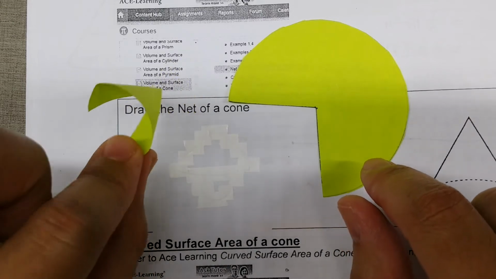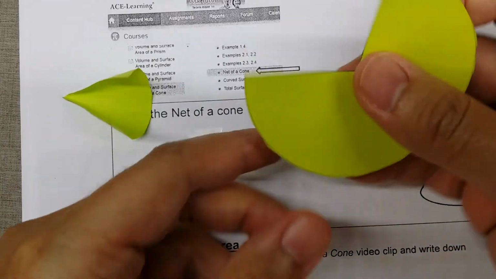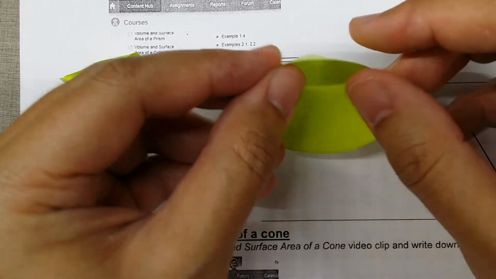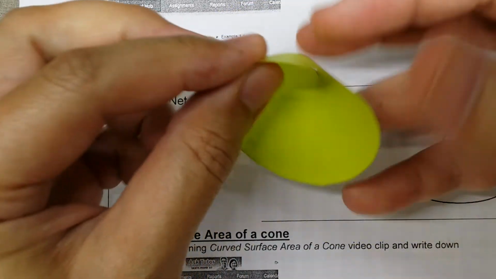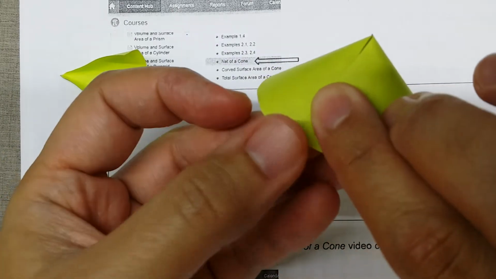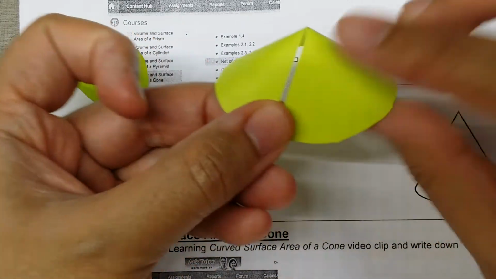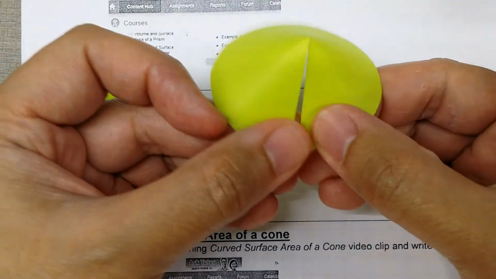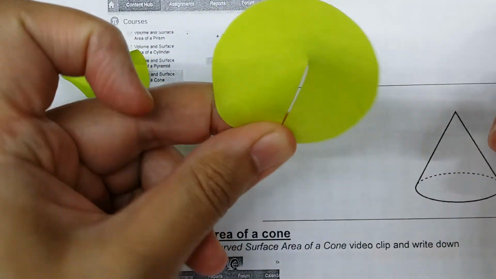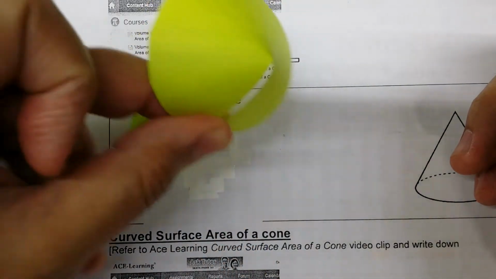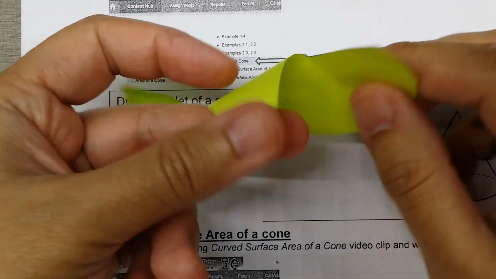Take a look. These two radii meet together. There you go, you get another cone. You can try it at home. You can make a hat for your pet. I don't know. See? A nice hat. A cone. Can you see that?